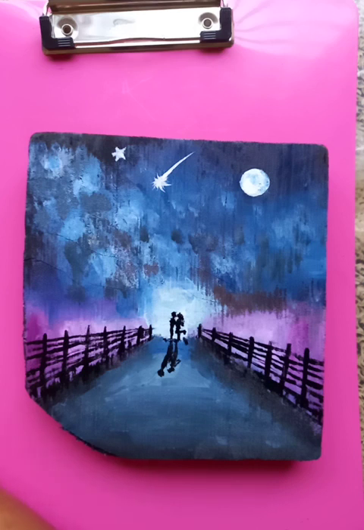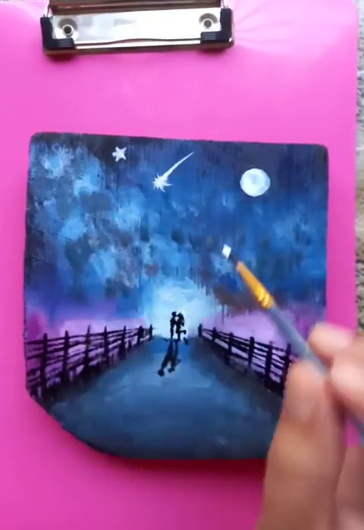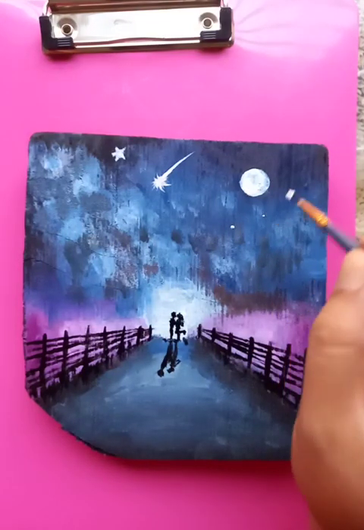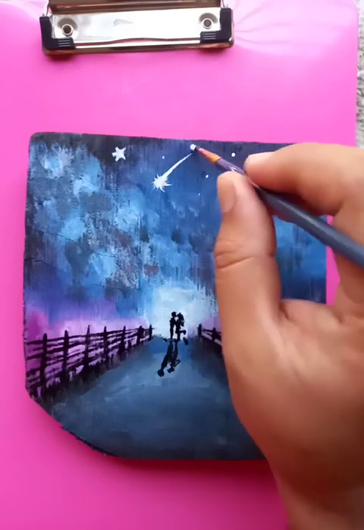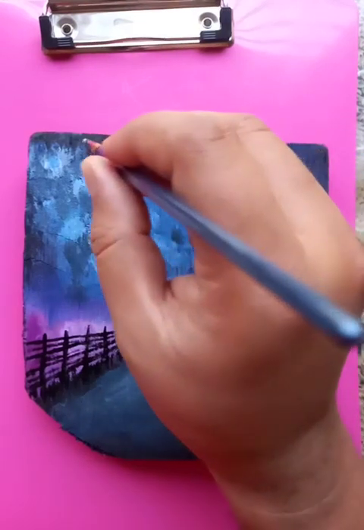Now we need to put the stars and the other presentations in the sky. You can see so many stars in the night sky.